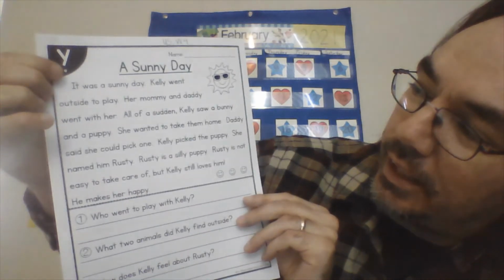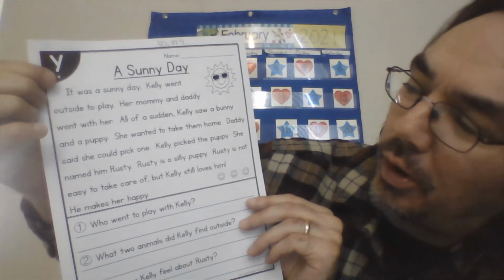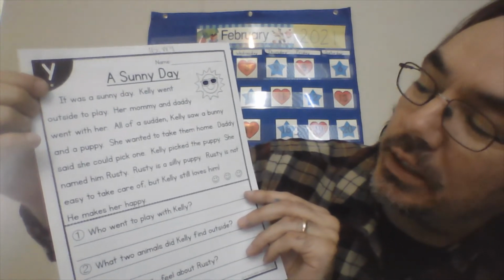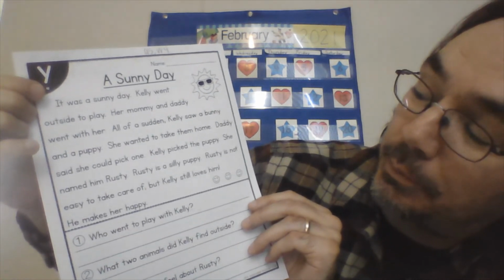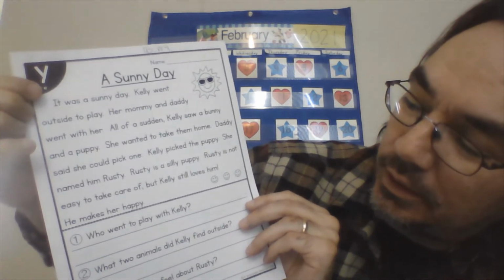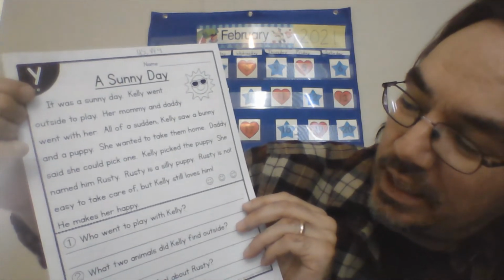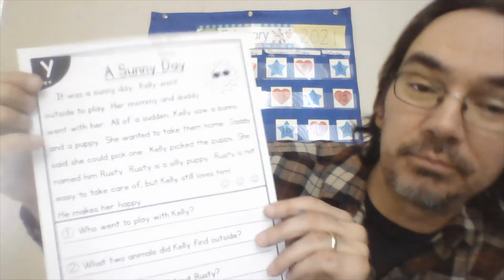It was a sunny day. Kelly went outside to play. Her mommy and daddy went with her. All of a sudden, Kelly saw a bunny and puppy. She wanted to take them home. Daddy said she could pick one. Kelly picked the puppy. She named him Rusty. Rusty is a silly puppy. Rusty is not easy to take care of, but Kelly still loves him. He makes her happy.